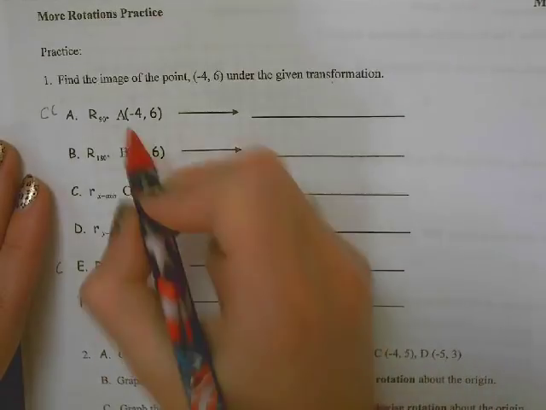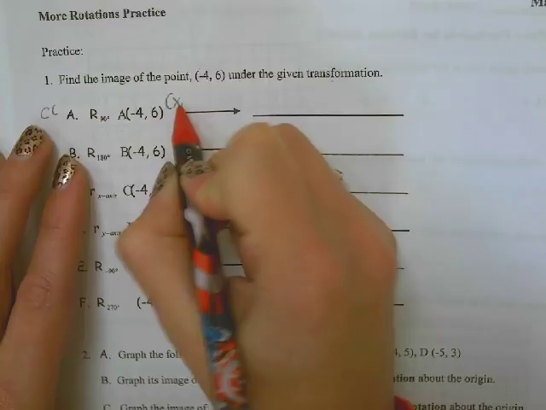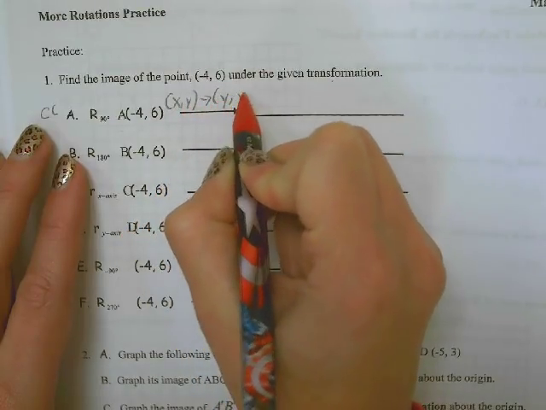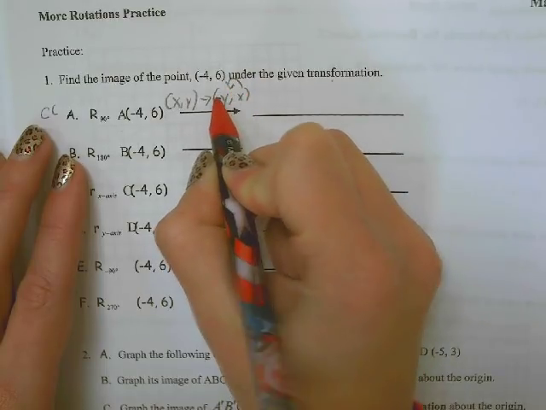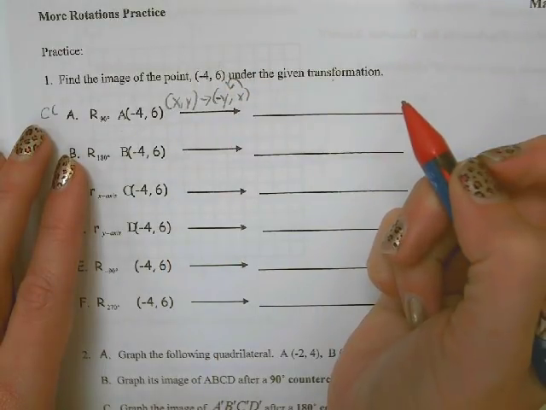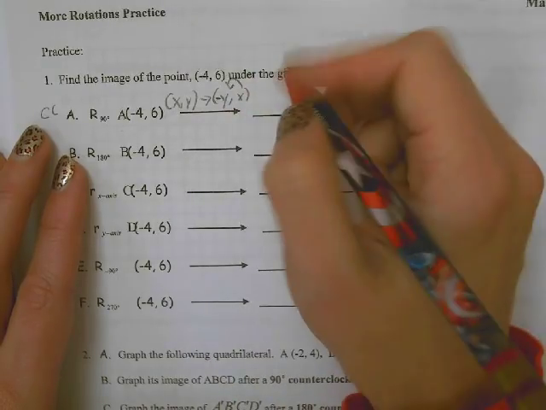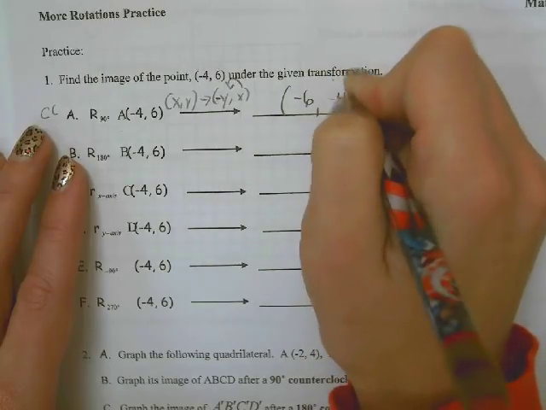Okay, so the rule to rotate counterclockwise is to take x, y, and change it. Counterclockwise is this way, so we change their positions. Then we change the sign of the front. Remember, we call that negating in math. So we negate the first term. So this would become (-6, -4).